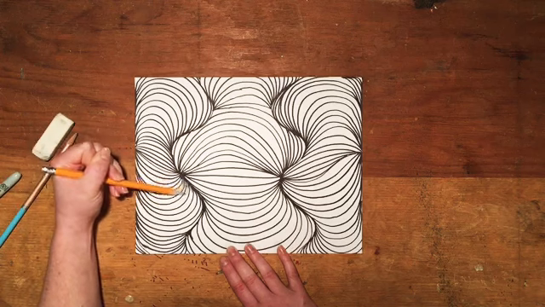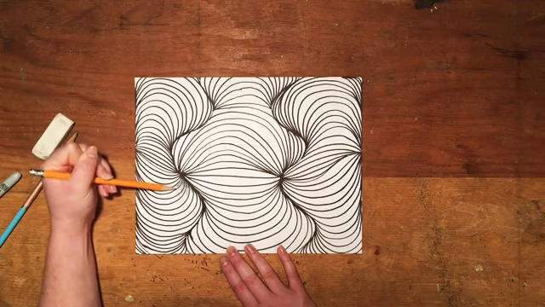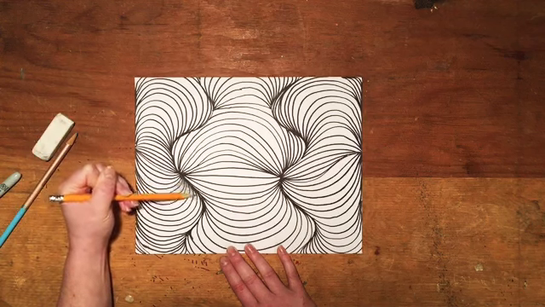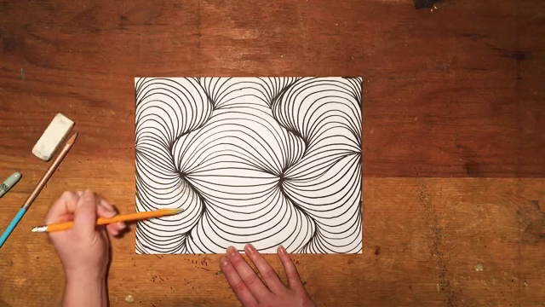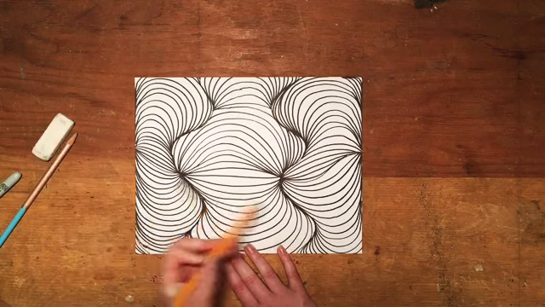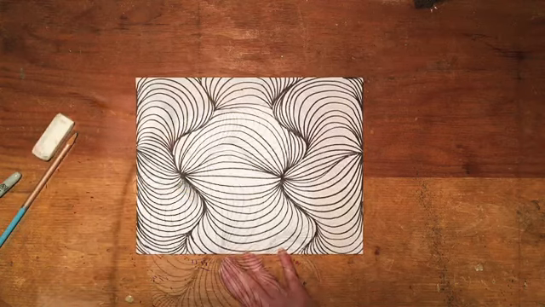And then when I get towards that center or that outside, I'm going to apply a lot of pressure with my pencil. So for this one, I'll show you how to do the value and what that looks like, and then we'll come back and show you a few other options for the other two tubes.